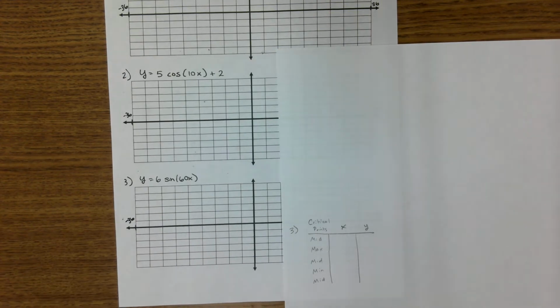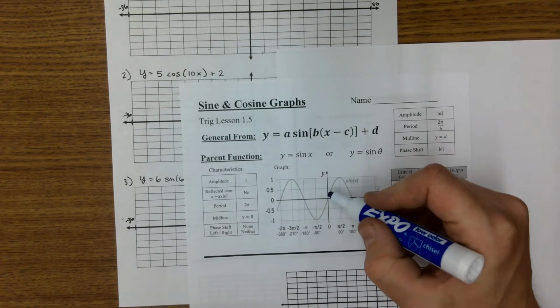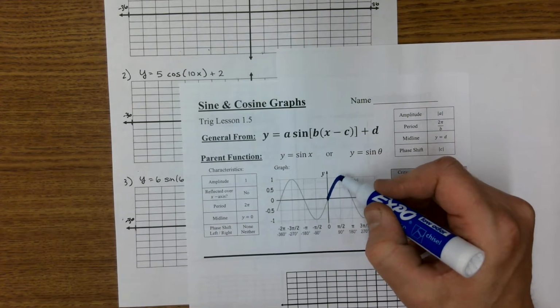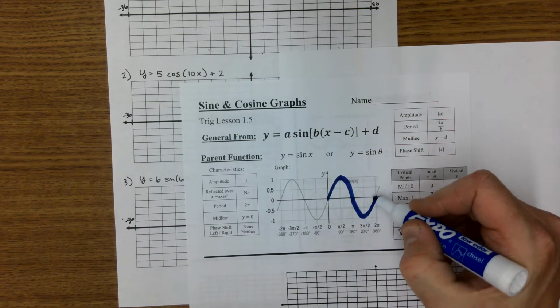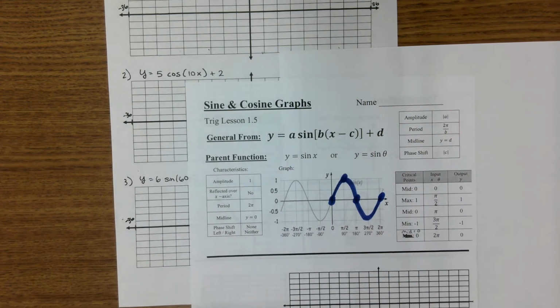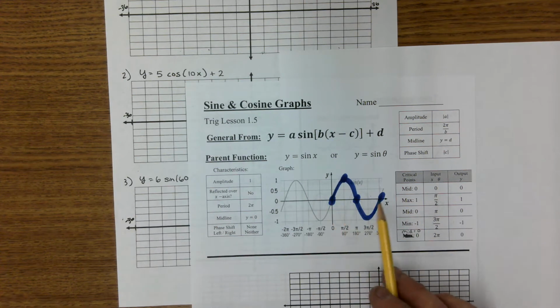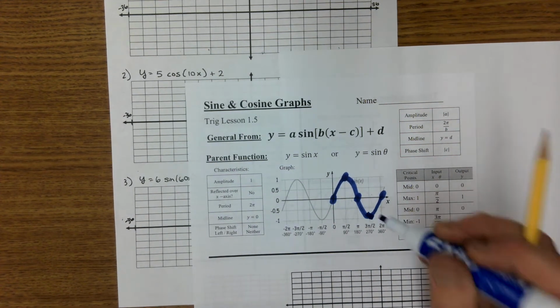If you take a look at this sine wave right here, if I look at one wave of sine, what you see is sine is starting here in the middle, going up to the maximum, to the middle, down here, and these are the 5 points that we're going to plot of our graph. We have 3 of them that are in the middle, 1 that's at the max, and 1 that's at the minimum, and these 5 points right here will give us our graph. So we're going to plot those.